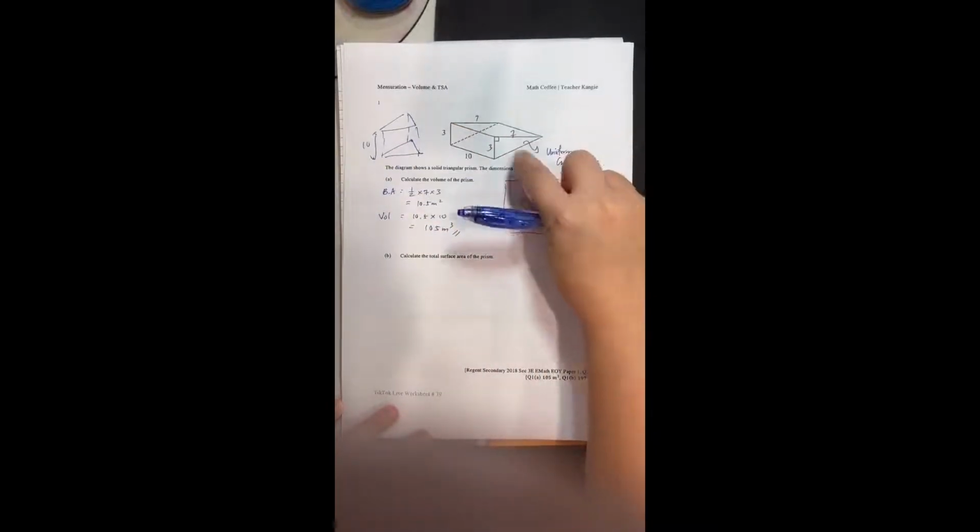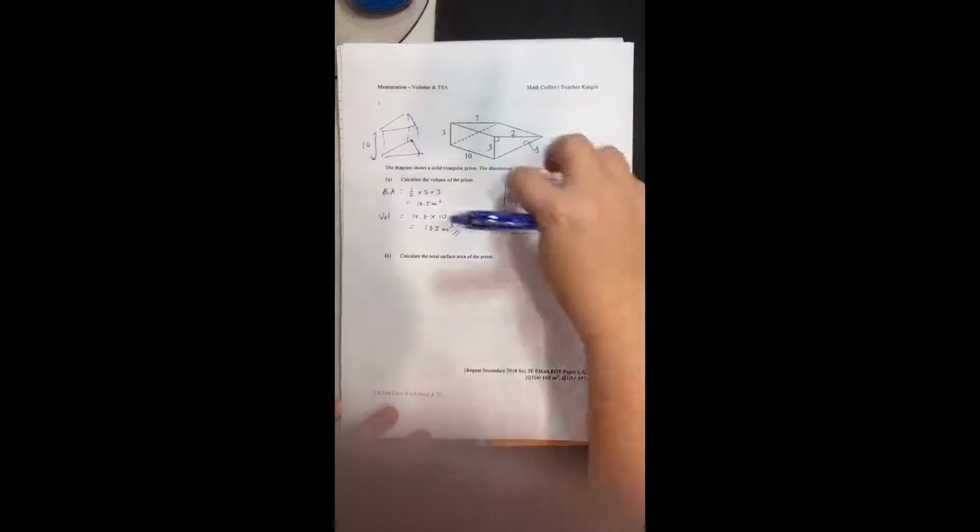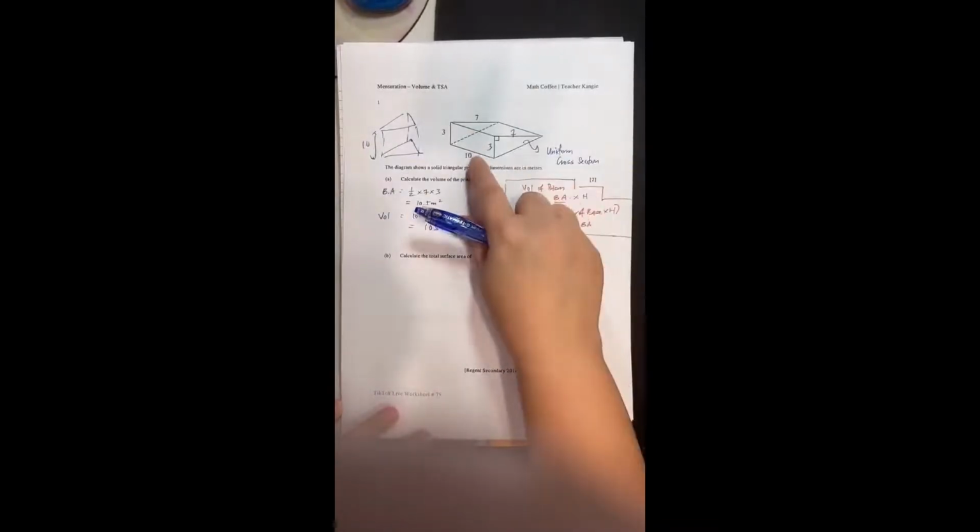Imagine you pull it, so it becomes longer, right? And longer by how much? Longer by 10, and that's the height of the prism. And that triangle is the cross-sectional area. Okay, that's a very innovative way of finding it. Good idea. Okay, next, calculate the total surface area of the prism.